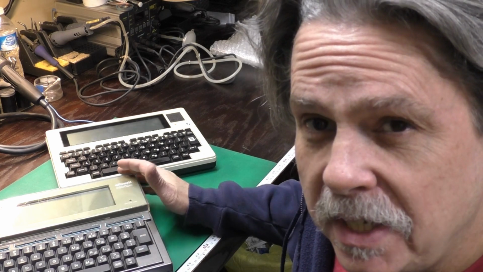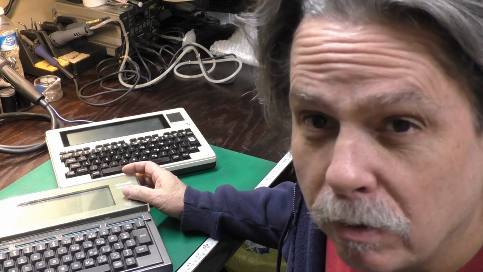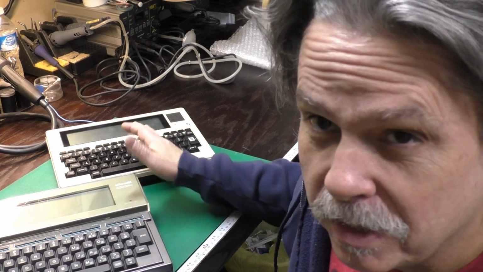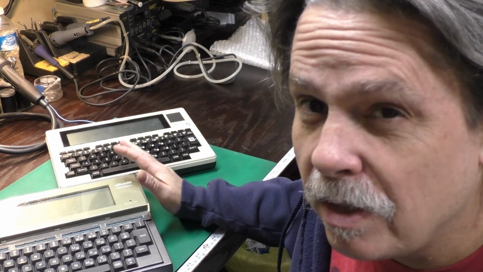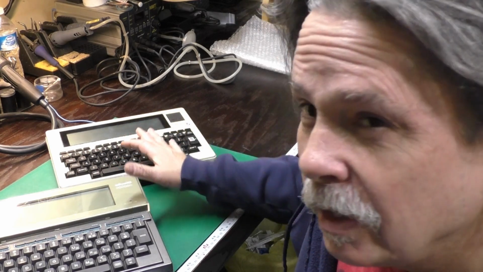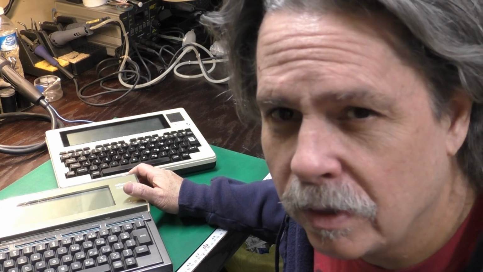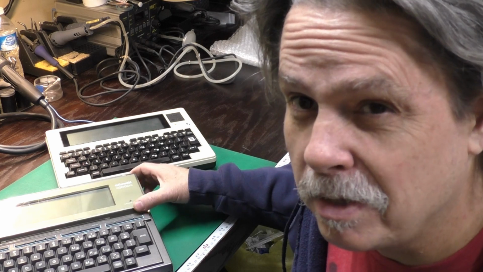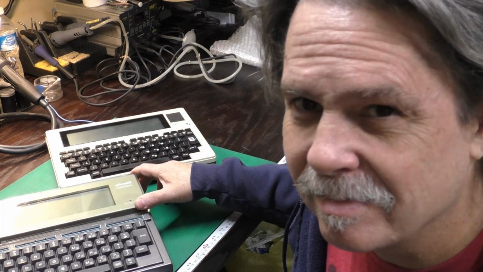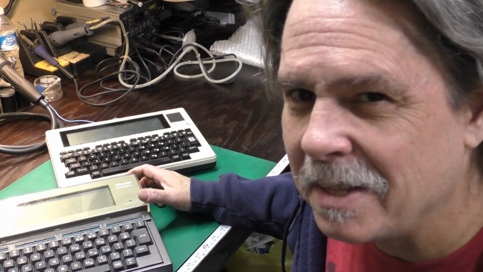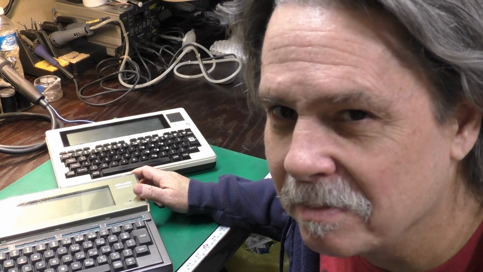Someone sent this M10 in to have the memory battery replaced, which is always a good idea on these types of computers. And I thought it was a good opportunity to have a look-see and compare these two computers and see how they're similar and see how they differ, other than the fancy flip-up screen. Anyhow, let's jump right in and get started.